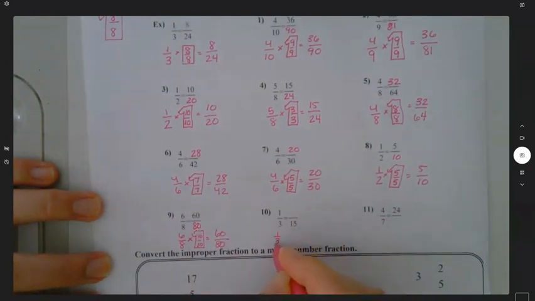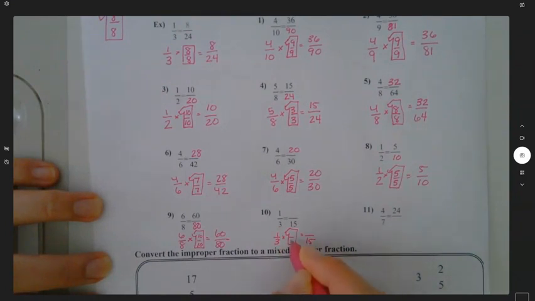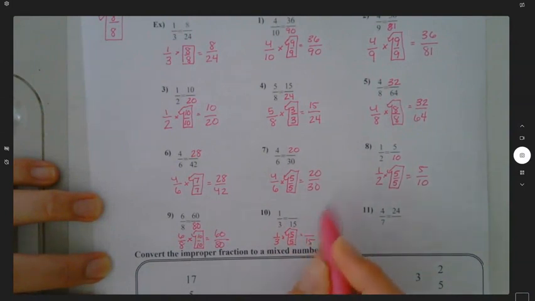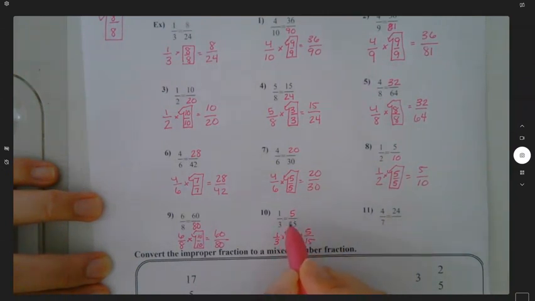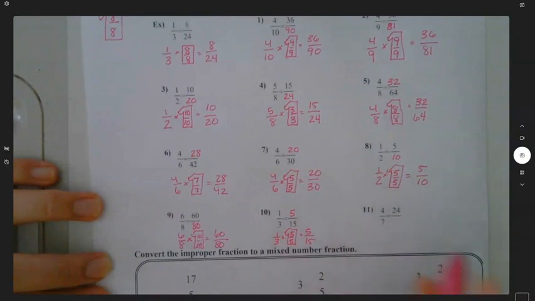1/3, and we're multiplying because we are going up. So I asked myself, what times 3 equals 15? And 5 times 3. So I also need to multiply the top of my fraction by 5. So 1 times 5 is 5. So my equivalent fractions, 1/3 is equivalent to 5/15.